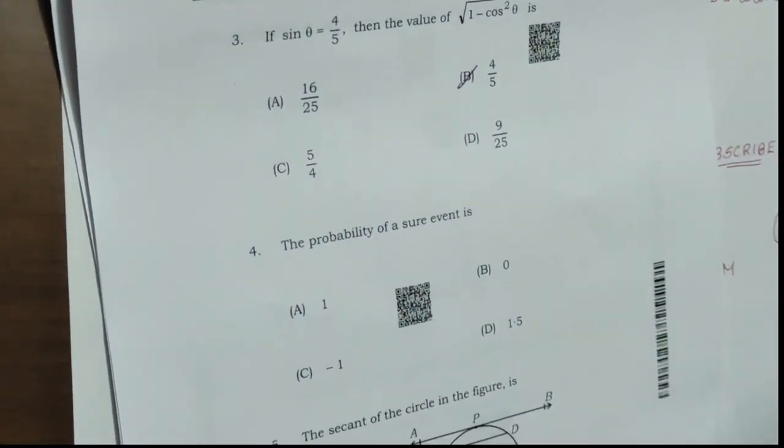The fourth question. The probability of a sure event is. Here we can write directly, the answer is 1. Whatever is the event, we are sure that event is going to happen.